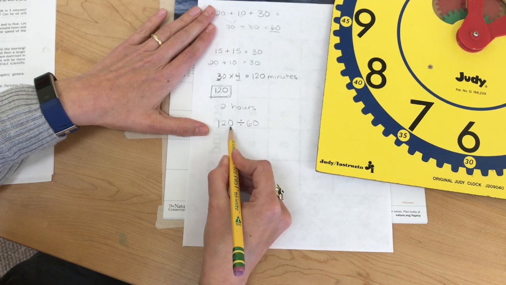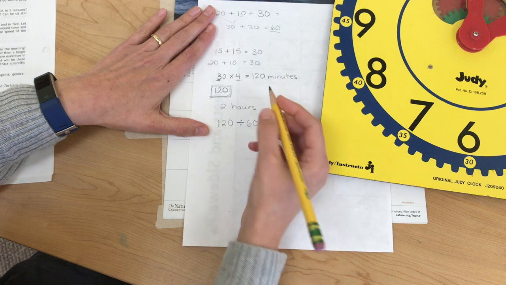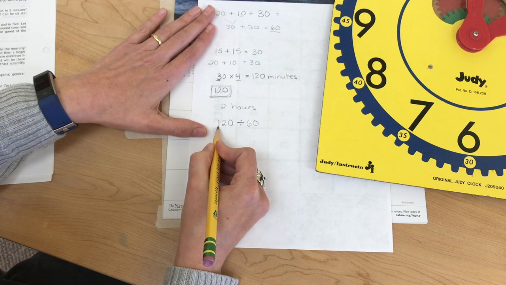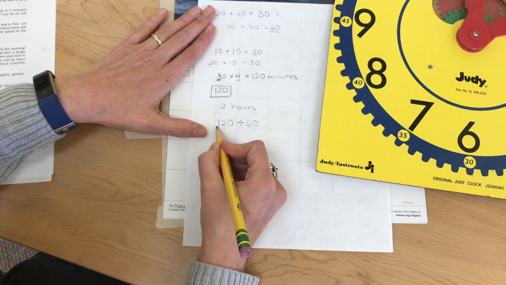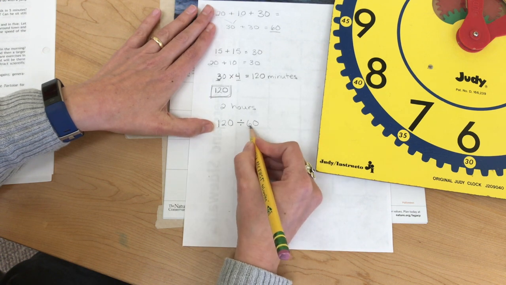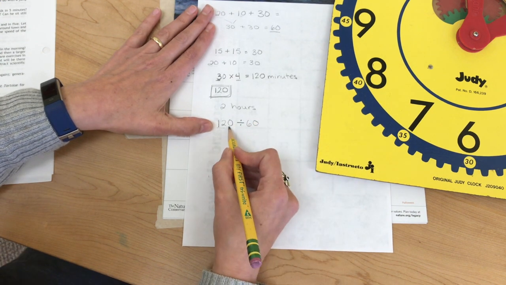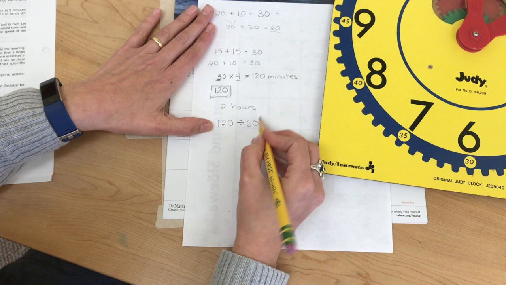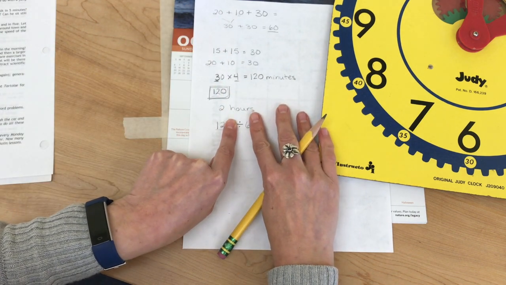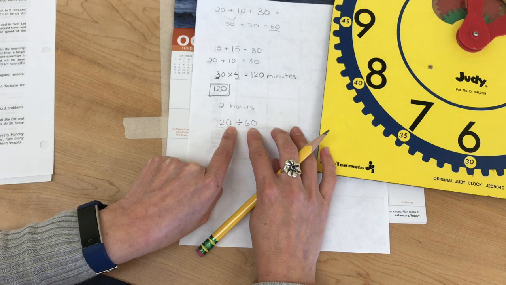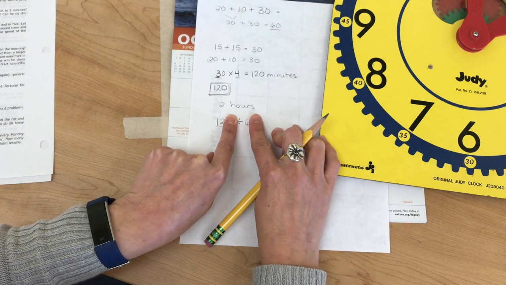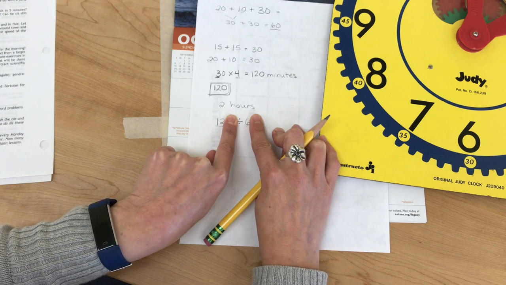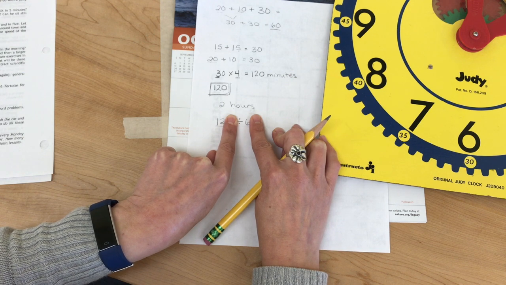12 tens, right? If we look at it this way, we could say that we have 0 ones, 2 tens, and 1 hundred, or we could call this 12 tens divided by 6 tens. Now, whenever you see a division problem like this, and there are zeros in these places, you can put those aside for a minute, because we're not dealing with ones right now. We're dealing with tens. So 12 tens divided by 6 tens is almost the same as saying 12 divided by 6, isn't it?